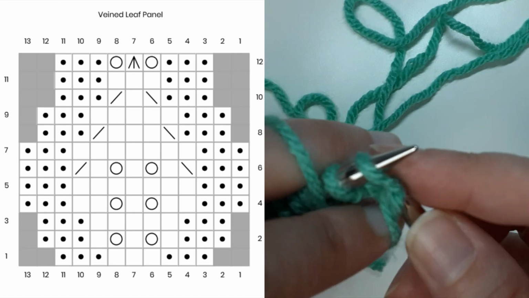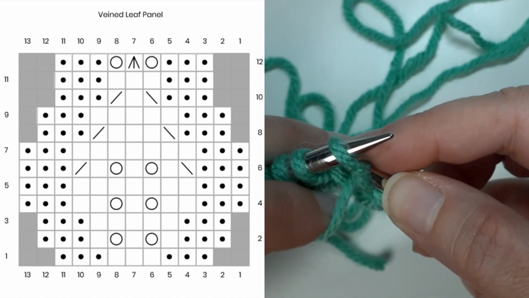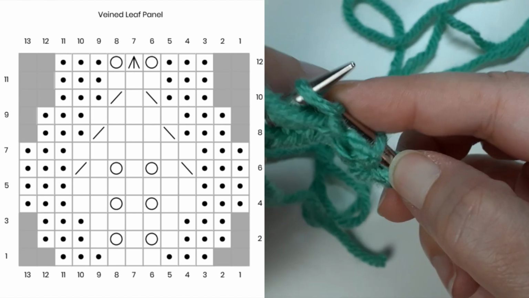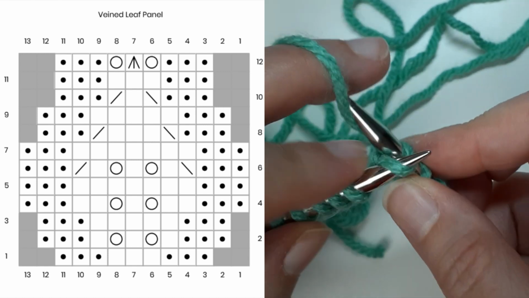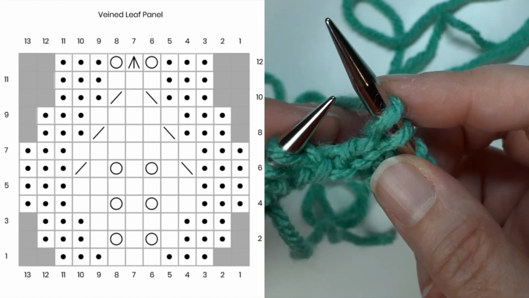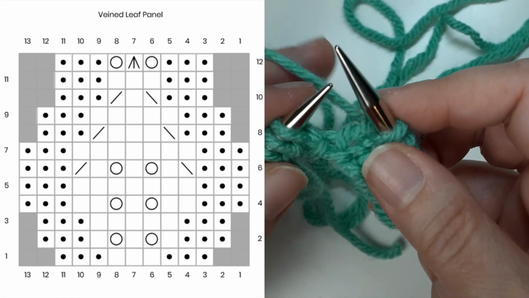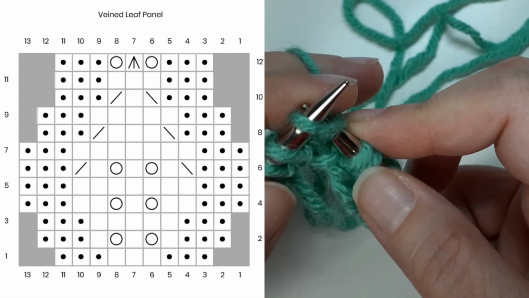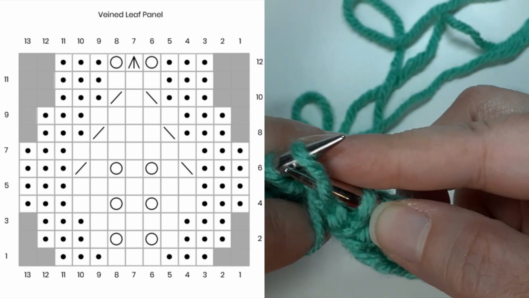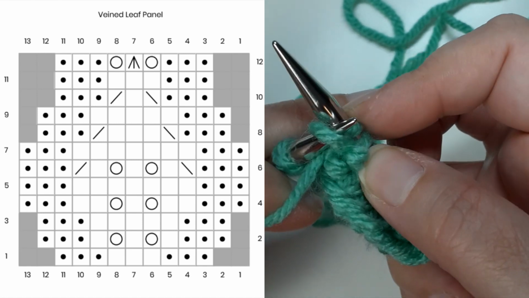Now we're on row 2, which is a right side row. So now those black dots represent purl stitches. So we purl 3, then we knit 1, work a yarn over, knit 1, work another yarn over, knit 1 again, and then purl the final 3 stitches.